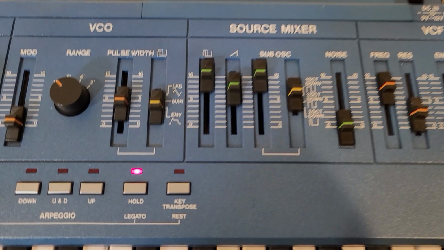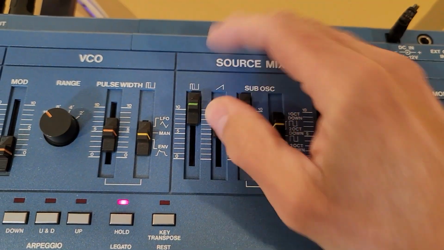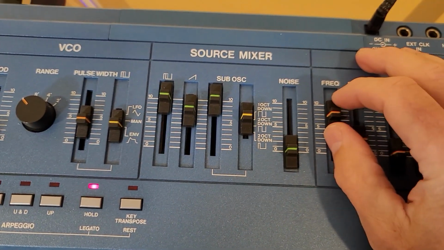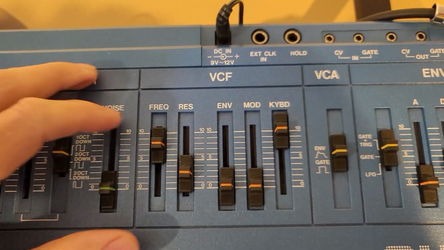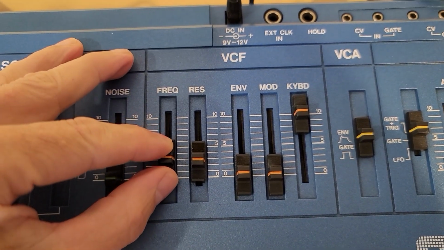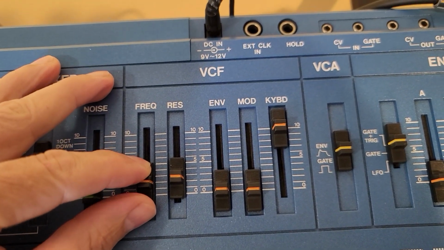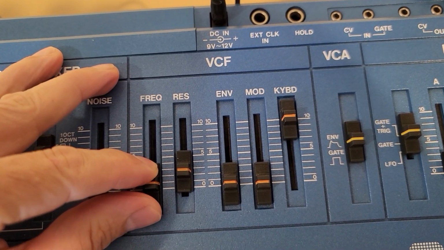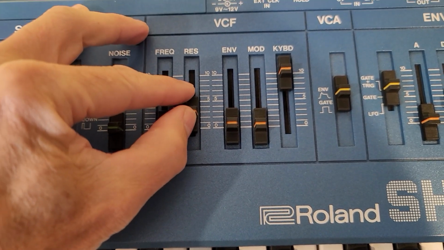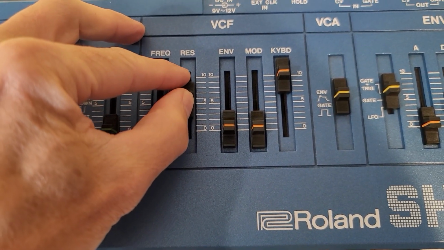It doesn't really matter what we're playing here because we're going to be filtering all that out. We're going to filter out everything but the fundamental by using the frequency of the filter. Here we have that nice squelchy filter that the 101 is known for. And now we have just the tiniest bit of sound getting through. We're going to increase the resonance.